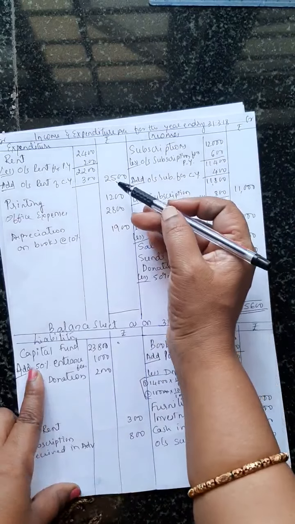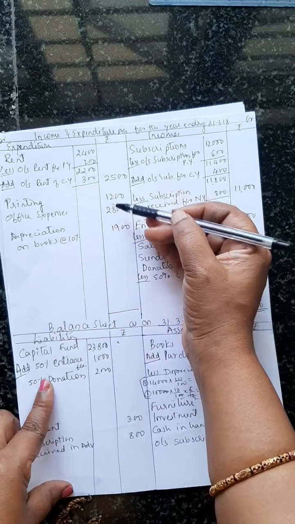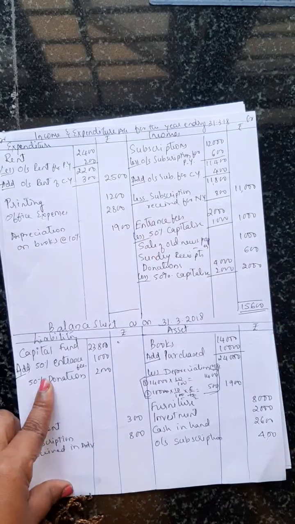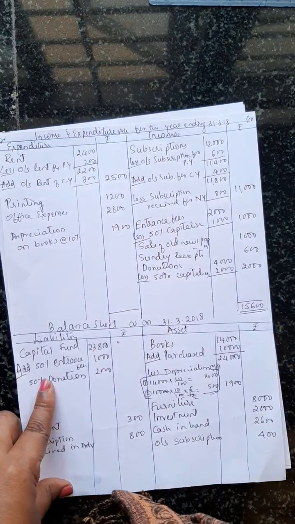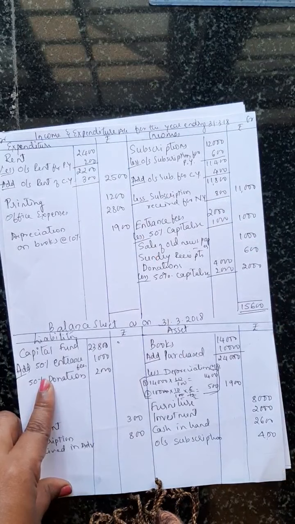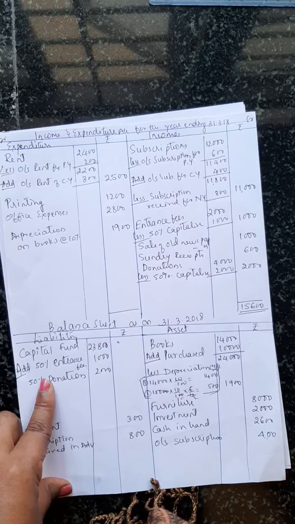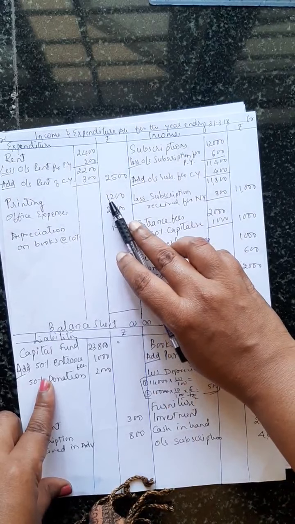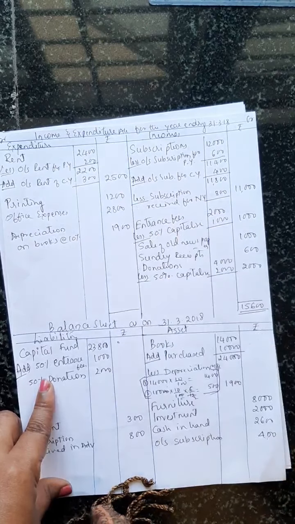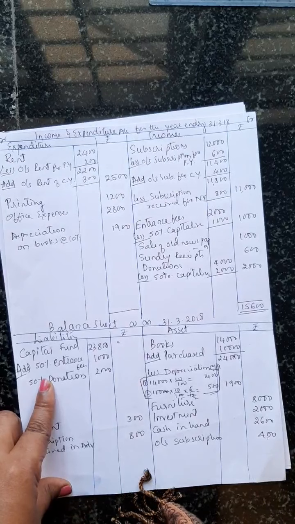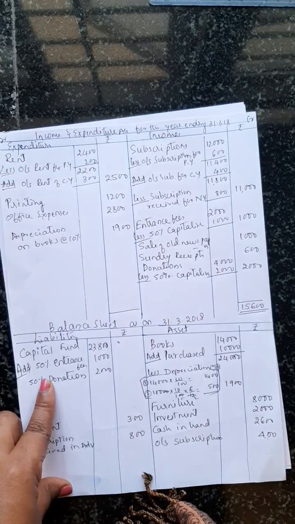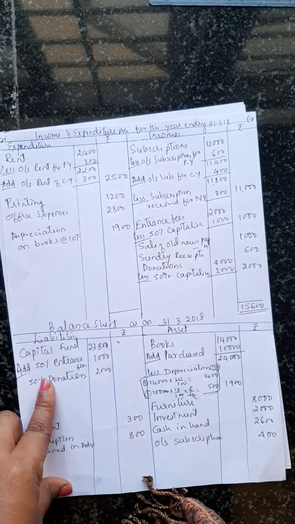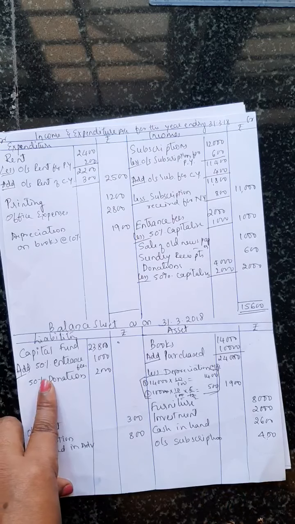Do the total on this side also. 27, 10, 19, 14, 1 carry 2, 4, 5, 7. 7,400. So 15,600 minus 7,400 gives 8,200.